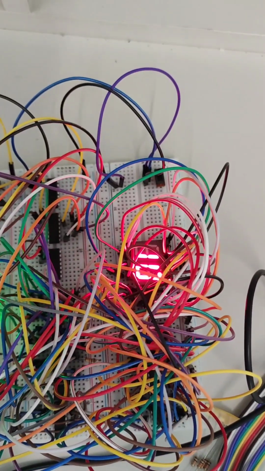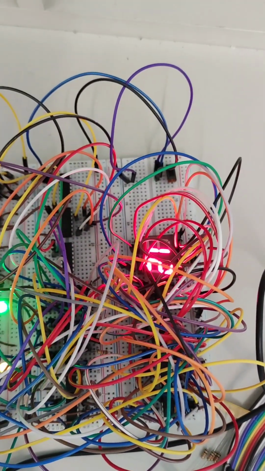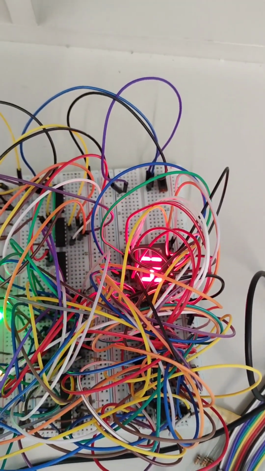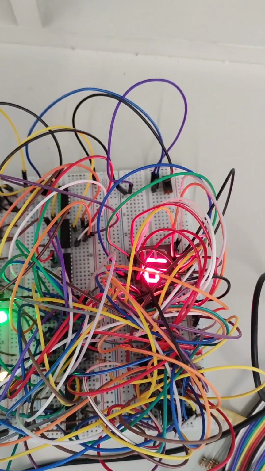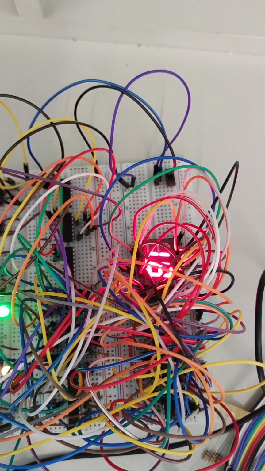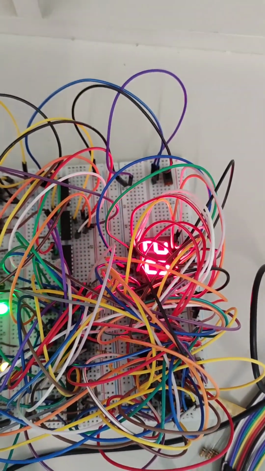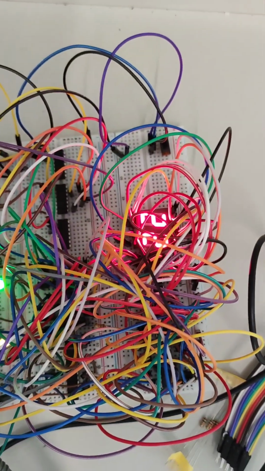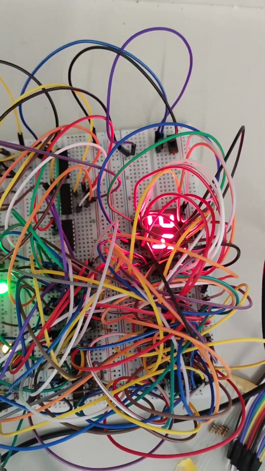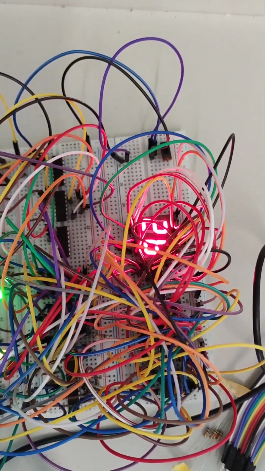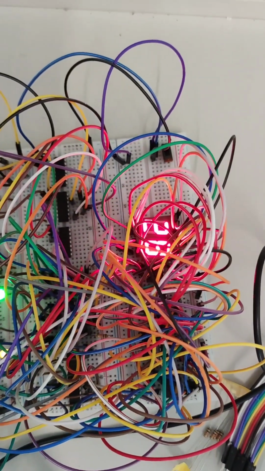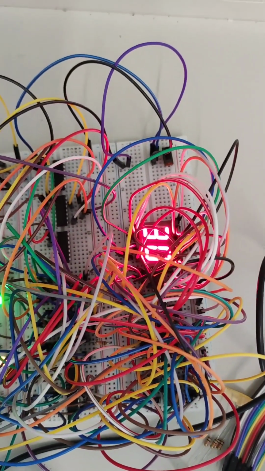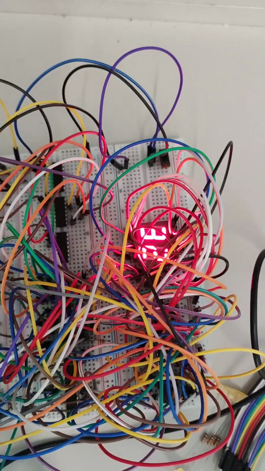Now I will explain the first part of the third task of the project, the switchable counter circuit. In this part we made it using 74HC74 D-type flip-flop integrated circuits, logic gate integrated circuits, decoders and display. As you can see now, the counter is counting one by one.